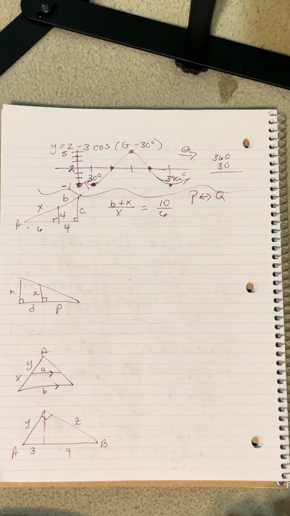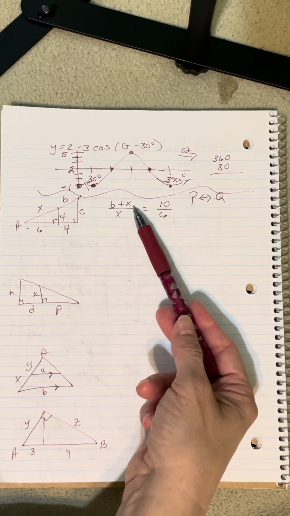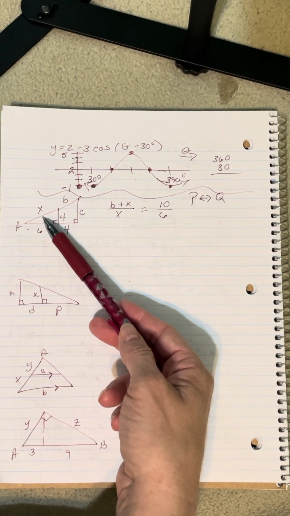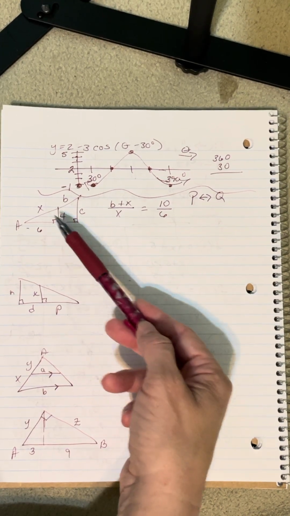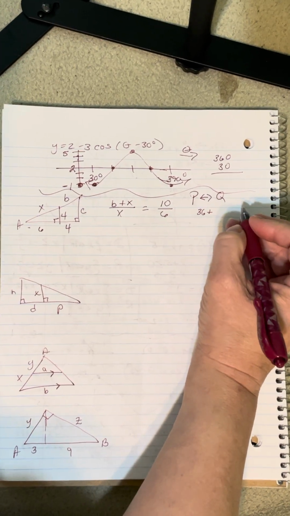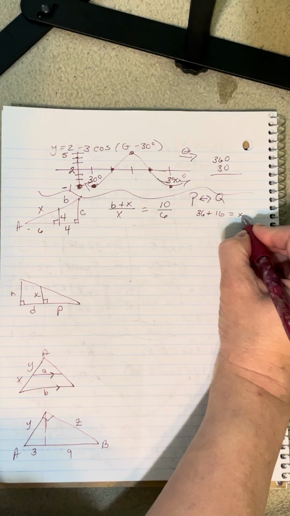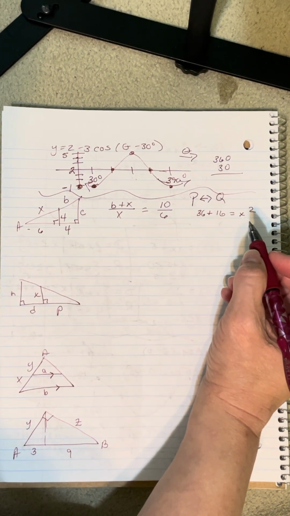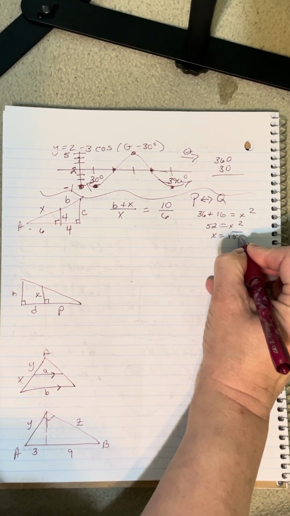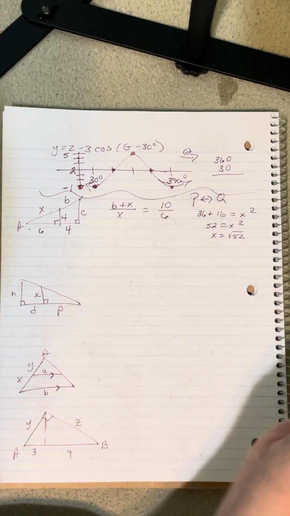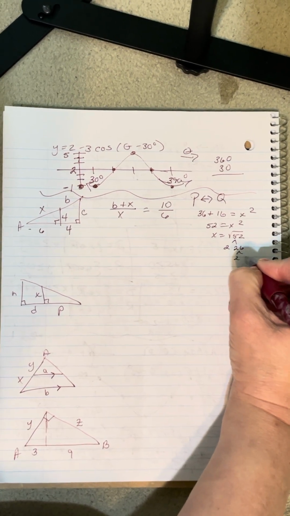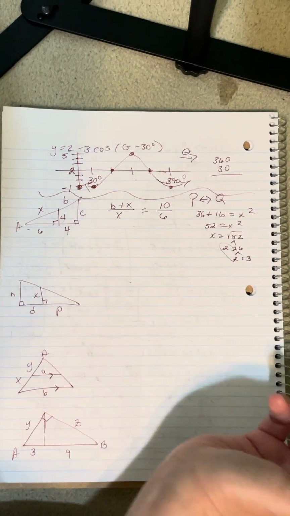Now, I still can't just cross multiply and solve because I still have a B and an X causing a problem. B is ultimately what we want, but can I figure out what X is? Oh, yes, that's a right triangle. Pythagorean theorem, that's the hypotenuse. So let's stop and do that. 6 squared is 36 plus 4 squared is 16 equals X squared. 52 is X squared, so X is the square root of 52. Can I simplify that? 2 and 26, 2 and 13. Yes, a set of 2's pulls out.